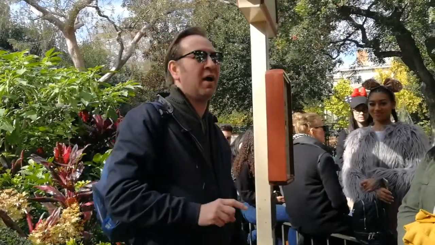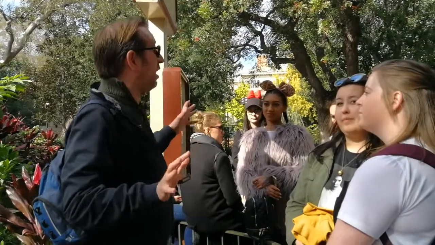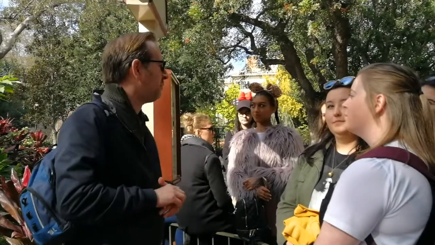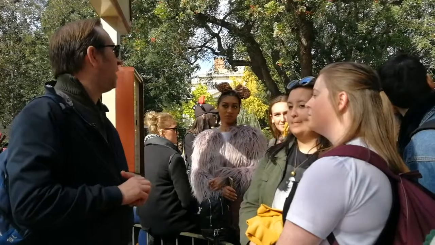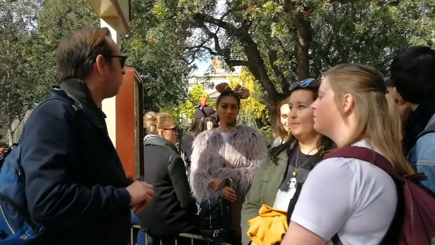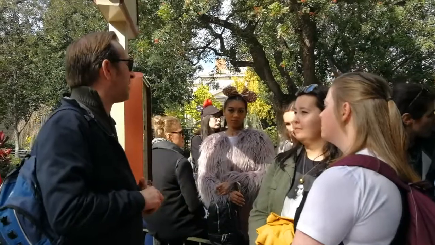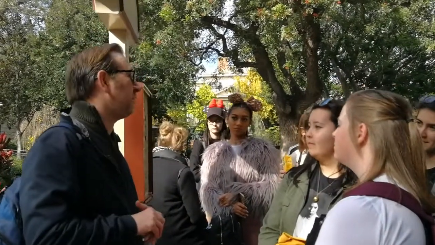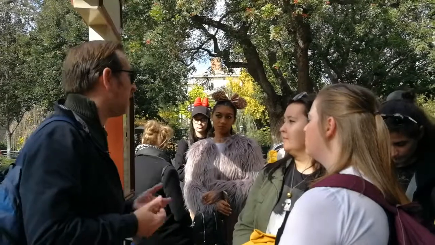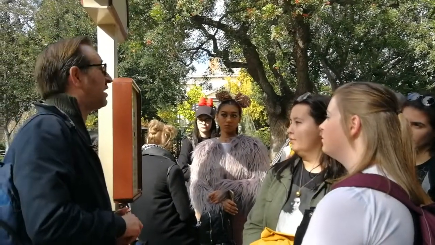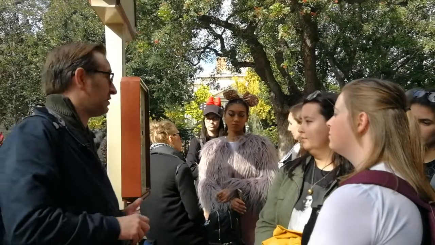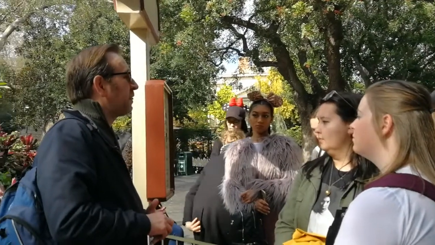So there you go. We are now standing in an area that doesn't exist in any of the other parks, called New Orleans Square. It was the first major land that was added to Disneyland. And it also has a kind of sadness to it in some ways, because it's the first part of Disneyland that was opened after Walt Disney died. It opened in 1967. Walt Disney died in 1966, 15th of December 1966 to be precise.